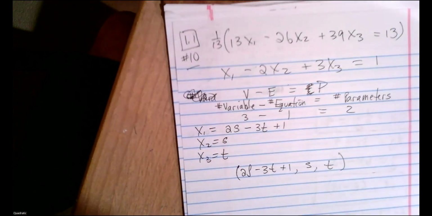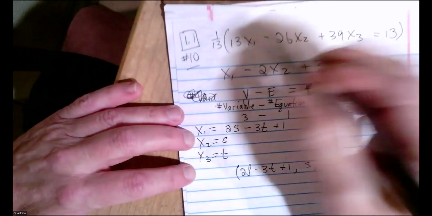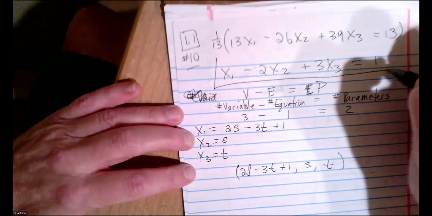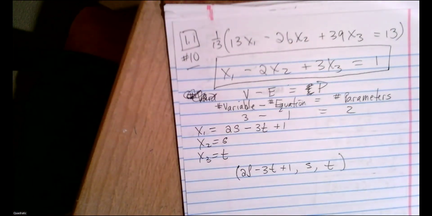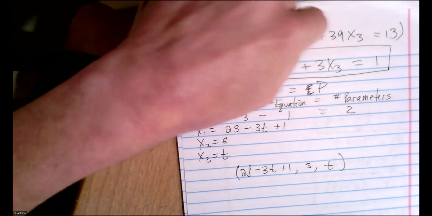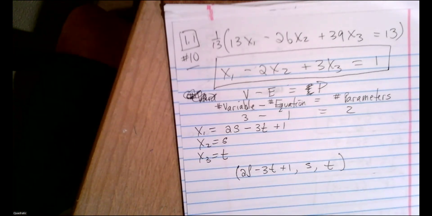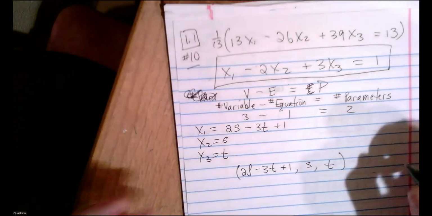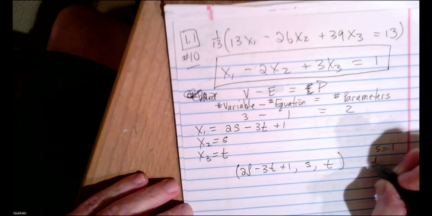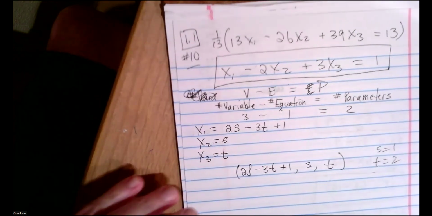As I said, I can't just randomly choose any x1, x2, x3, even though there are infinite solutions, but I can randomly choose an s and a t. So let's randomly choose s equals 1 and t equals 2.